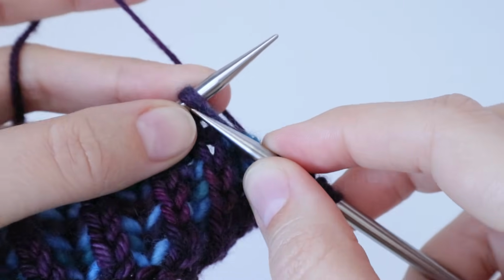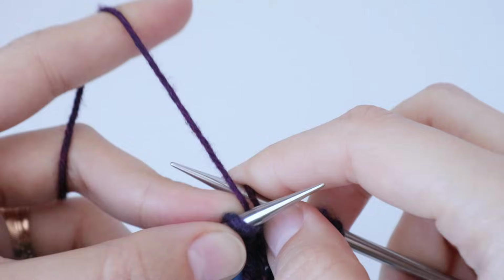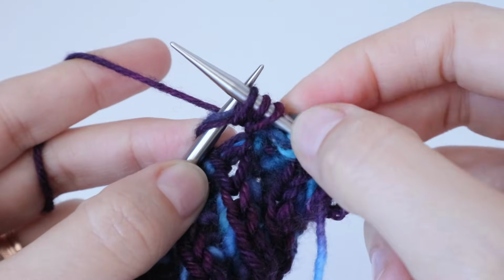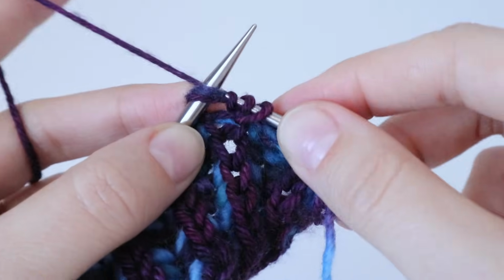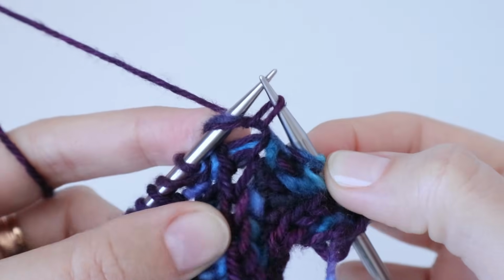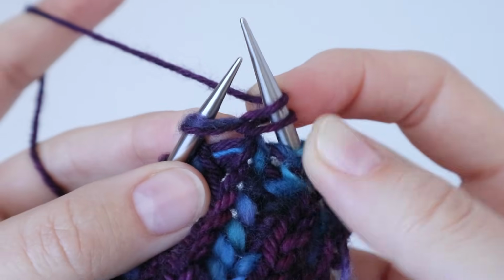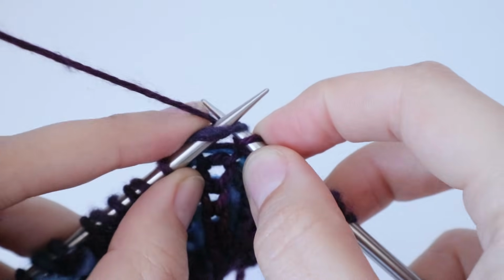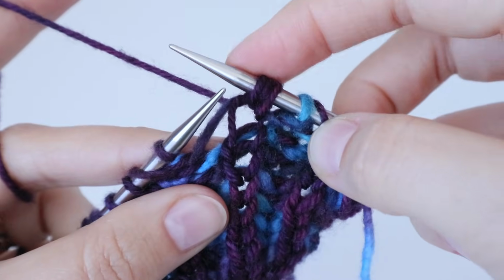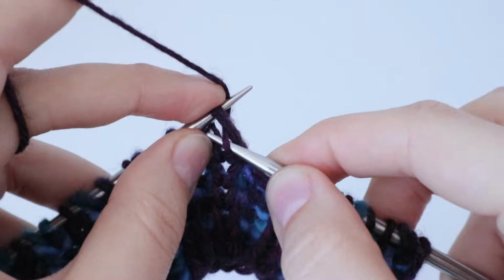So the simple increase is brioche knit, yarn over, brioche knit. So we are increasing by 2 stitches. Let's show it again. We are knitting the stitch and the yarn over. After that, make a yarn over and then knit again through the same stitch. And we have 3 stitches on the right needle. After that, we are knitting again according to the pattern.